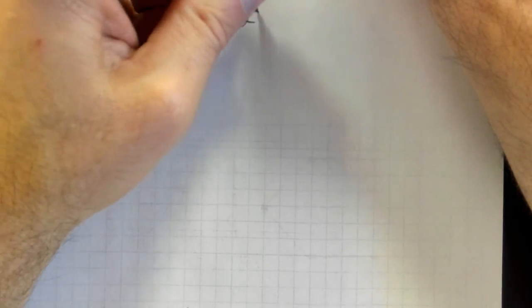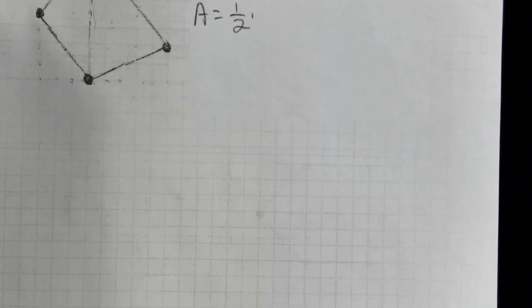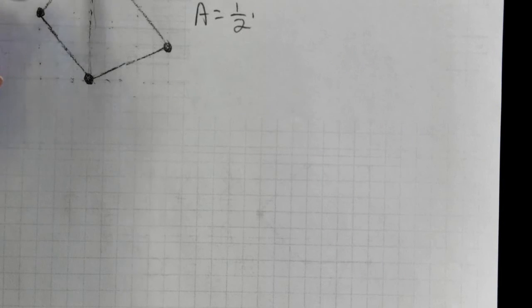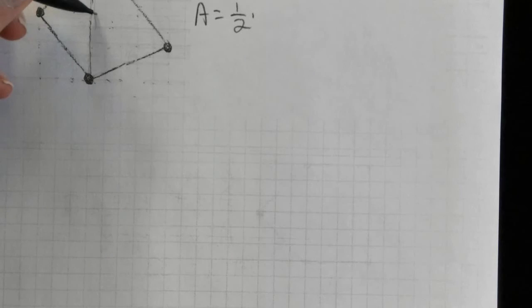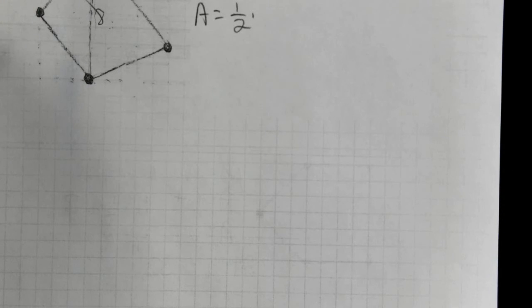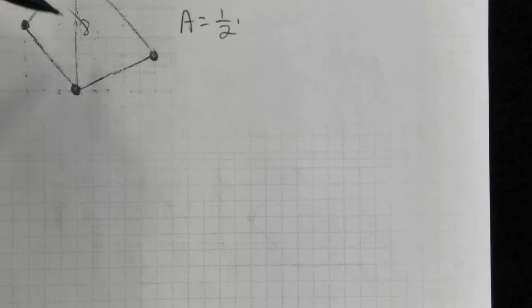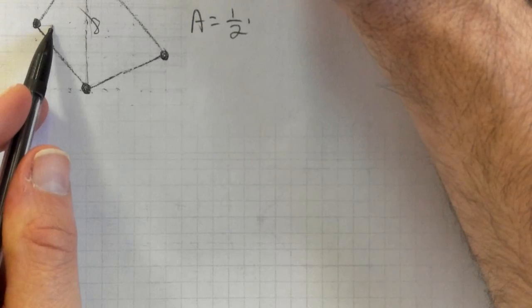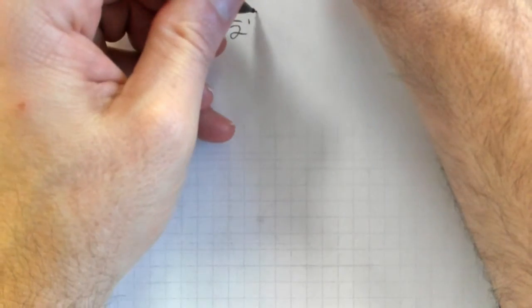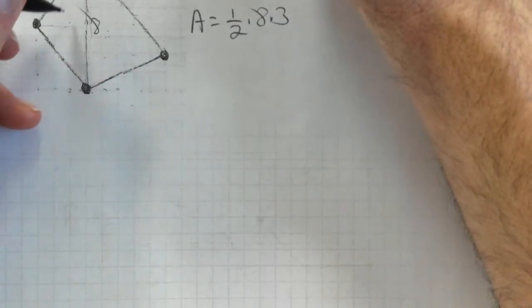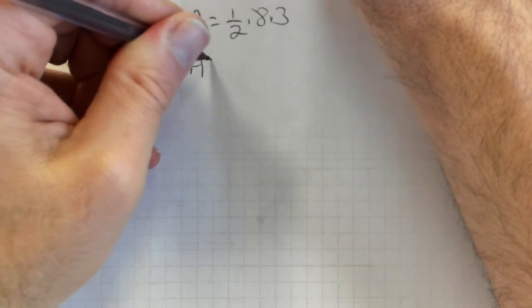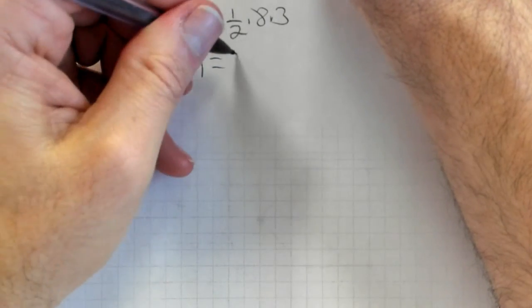So we got 1/2 times. All right, so let's work on the first triangle here. We'll use this as the base. It's 1, 2, 3, 4, 5, 6, 7, and 8. So it's 8 there, right? Now we need to figure out what the height here is going to be. And so my height is going to be 1, 2, and 3. So we got 8, we got 3, which is going to make my area half of 24. That's going to be 12.